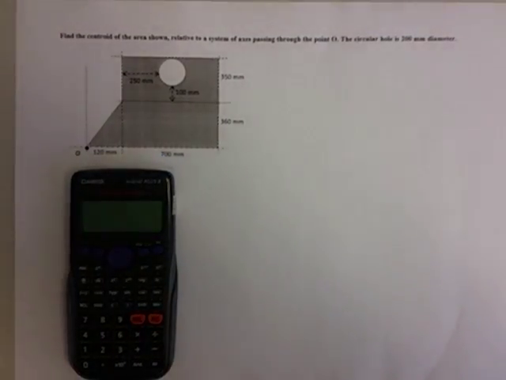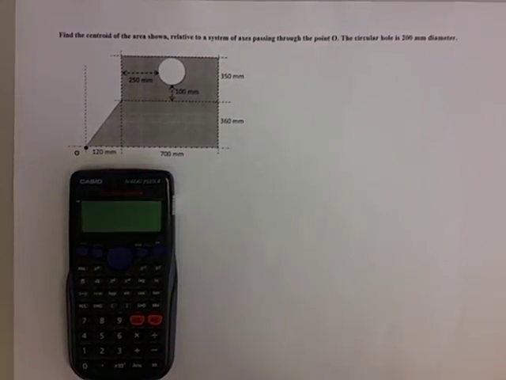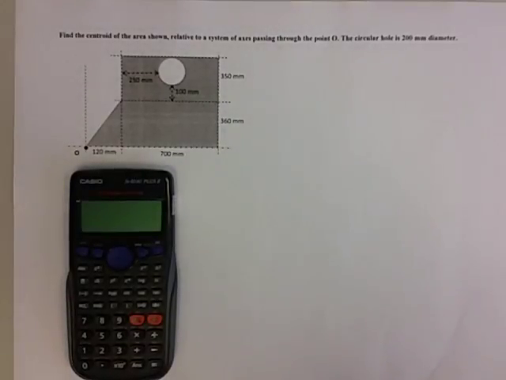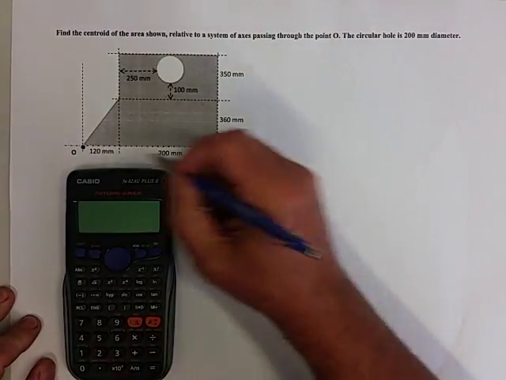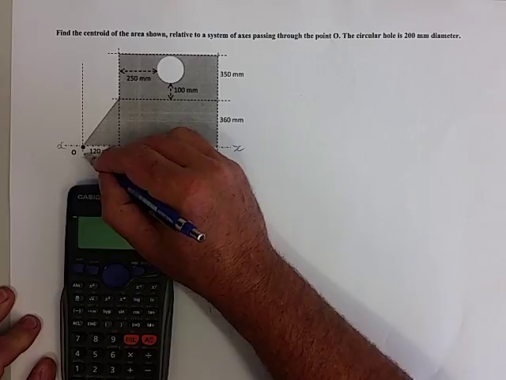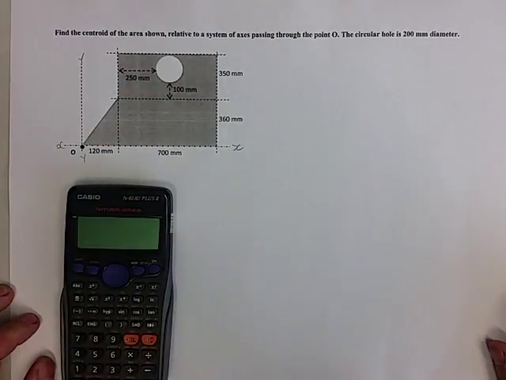Hi all. So here's a quick tutorial on calculating centroids of a complicated object. This came from the 2013 NZDE exam, and I'm happy to say that the problems since then have all been a lot easier. This is one of the hardest problems I could find to take you through the process. This question asks us to find the centroid, and we'll have to do that in both the x axis and the y axis. So we'll be doing two lots of calculation.